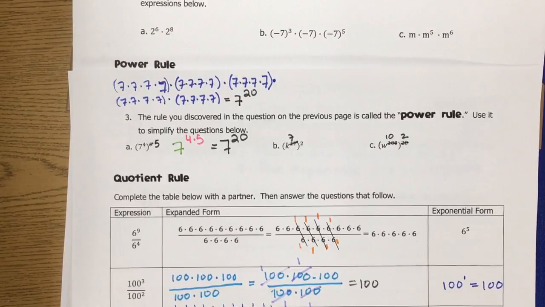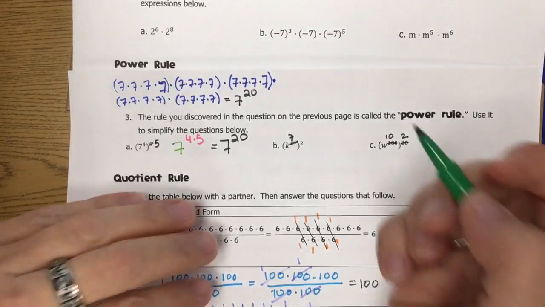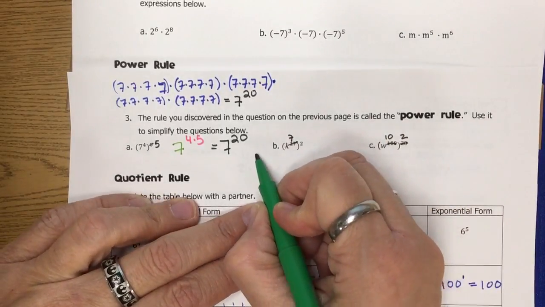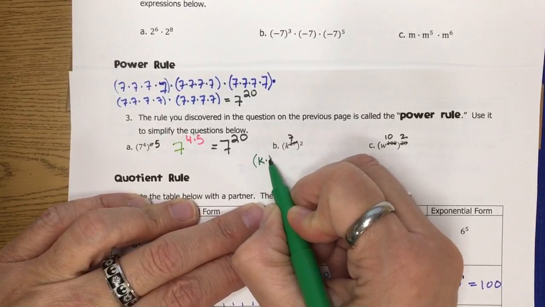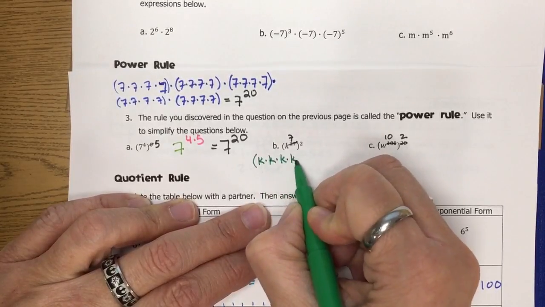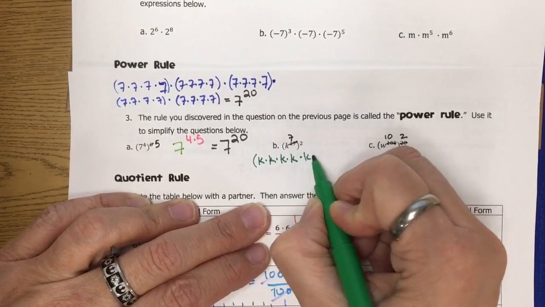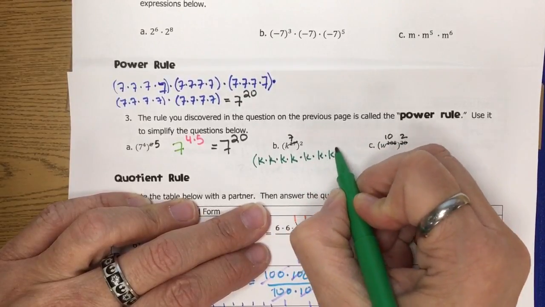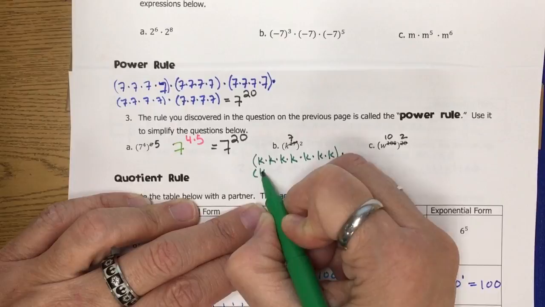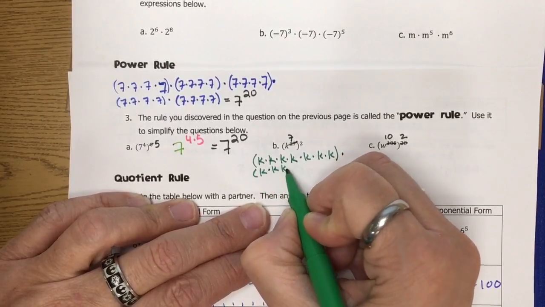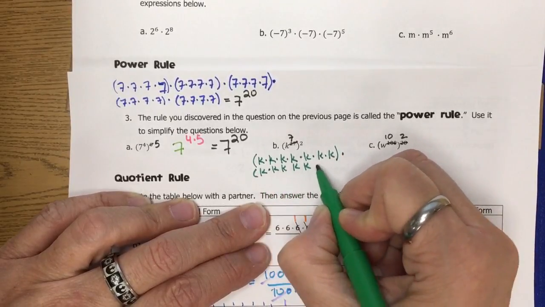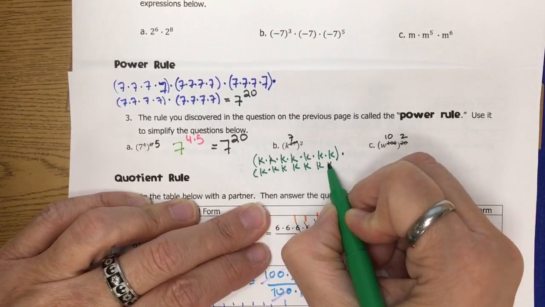It says k to the 7th written 2 times. So I have enough space down here. I'm going to do it down here. K, that's 4, 5, 6, 7, and 1, 2, 3, 4, 5, 6, 7.